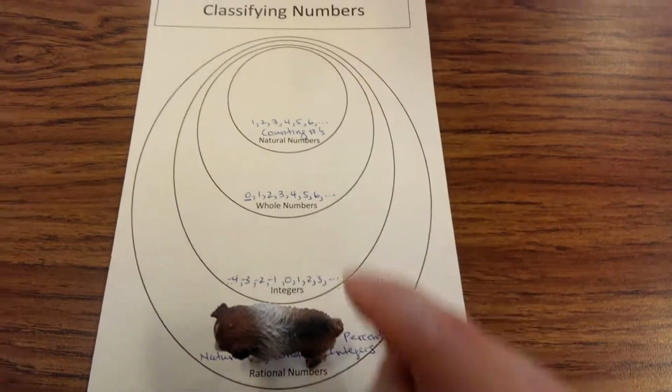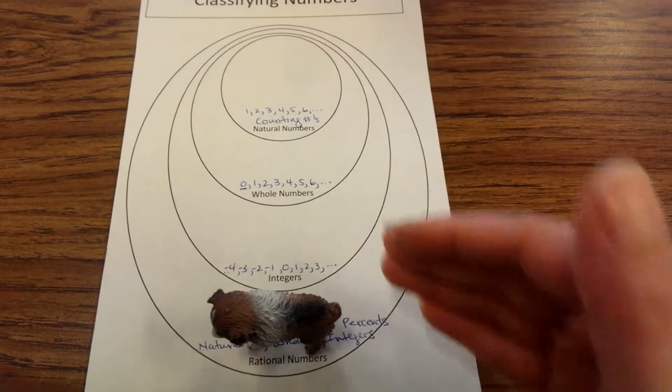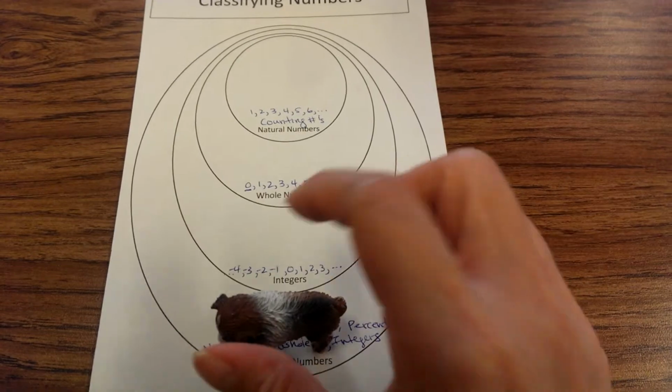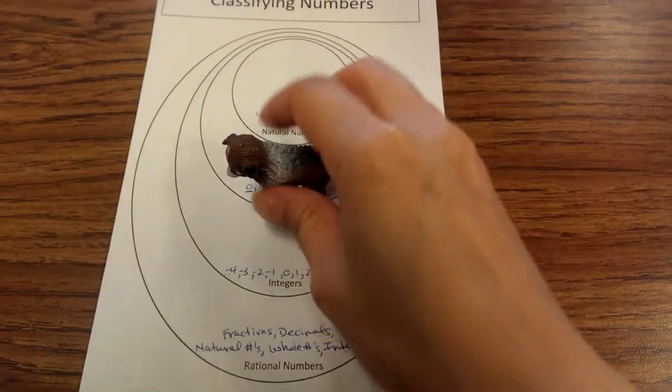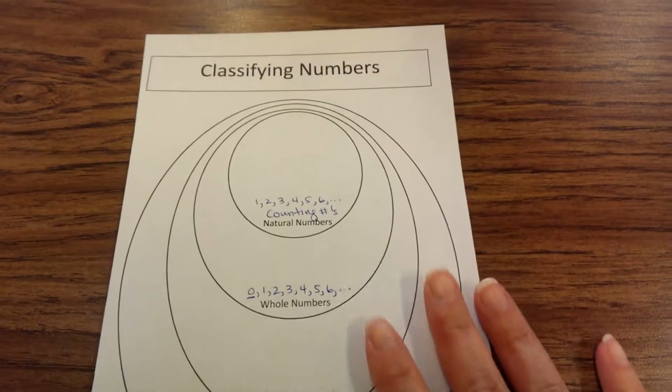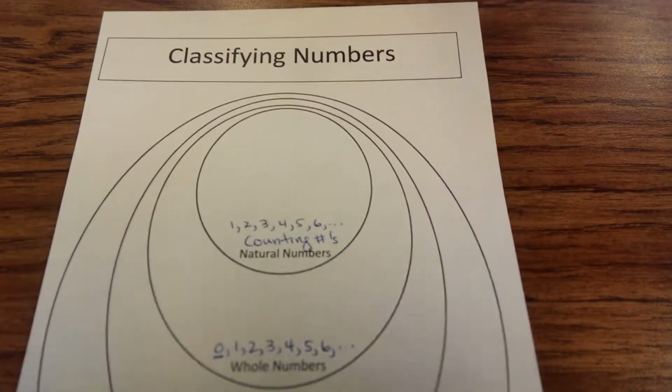So when we're putting numbers into our Venn diagram, we have to think, do they belong in all 4 circles? Only 1 circle? Maybe just 2 of the circles? Maybe 3 of the circles? So we have to think where each number belongs. Well, let's talk about the different categories of numbers.